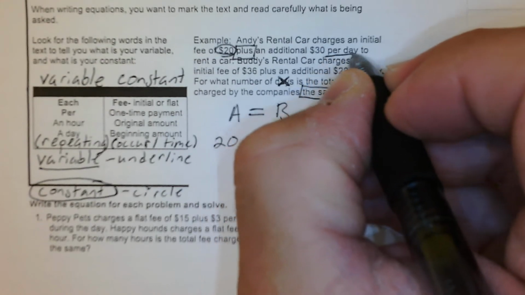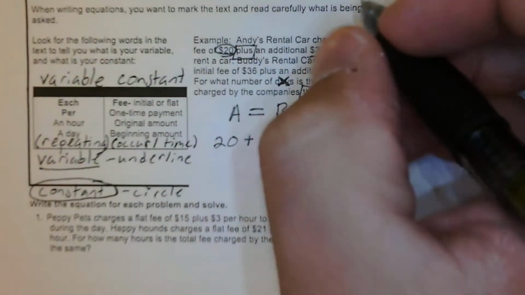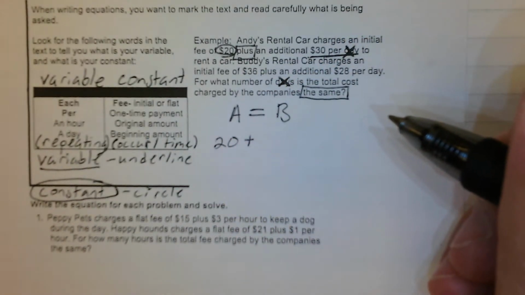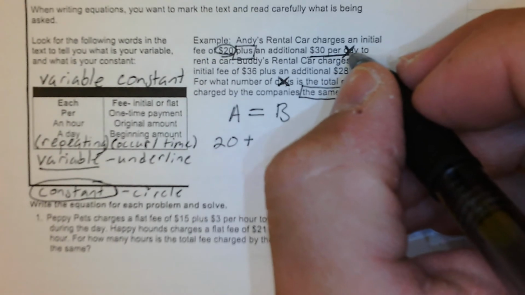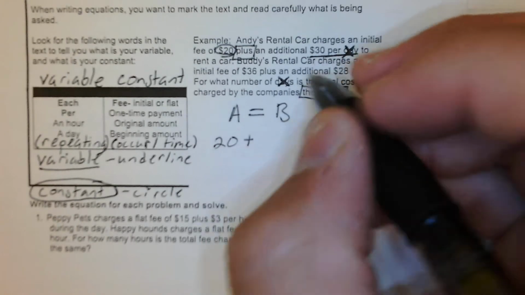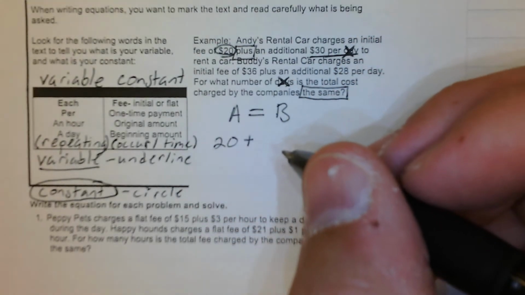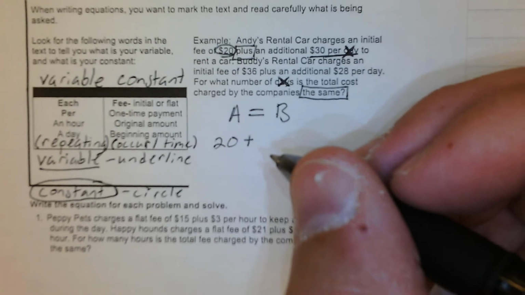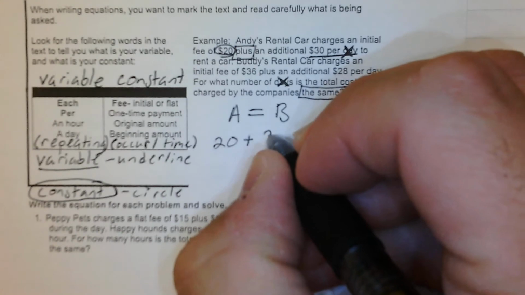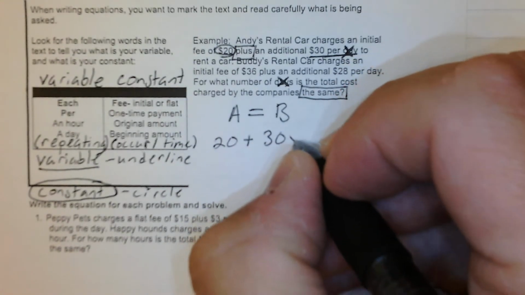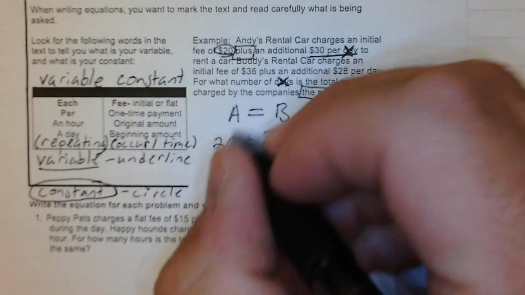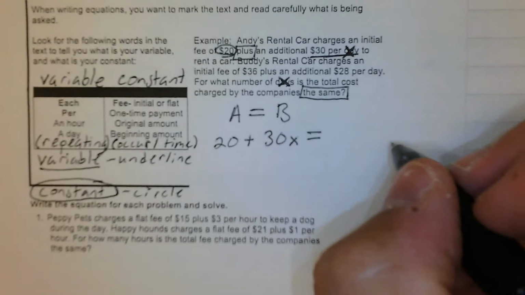Every time we see per, that is a variable. And every time we see day, that's what my X represents. X is the number of days. So every day that goes by, the price for Andy's rental will increase by another $30. So after one day it'd be $30, after 2 days it'd be 60, 3 days it'll be 90, and so on and so forth. So if it's increasing like that, we write that as 30 times X. That's Andy's side. We're done with Andy's side. So let's put my equal sign. Now we're going to work on Buddy's side.